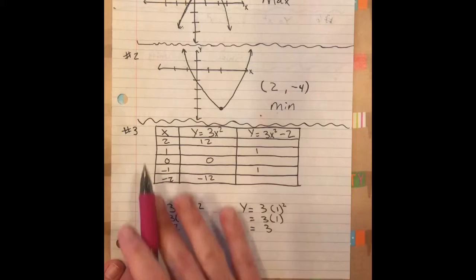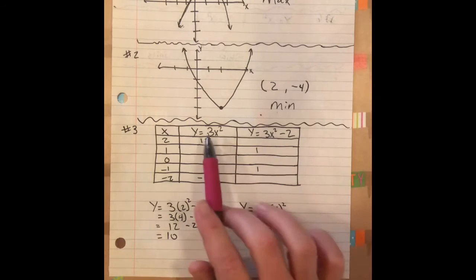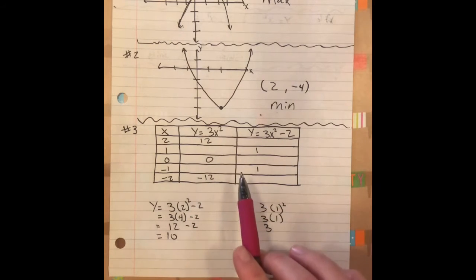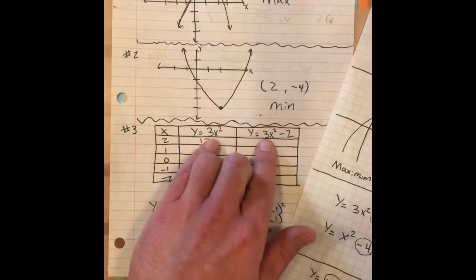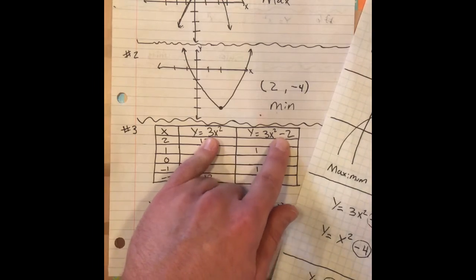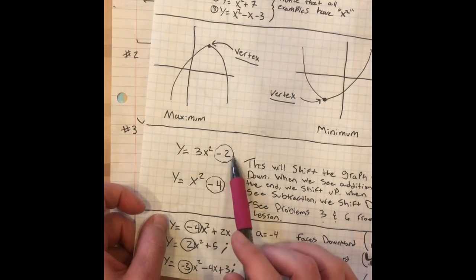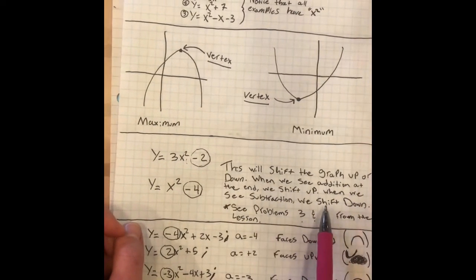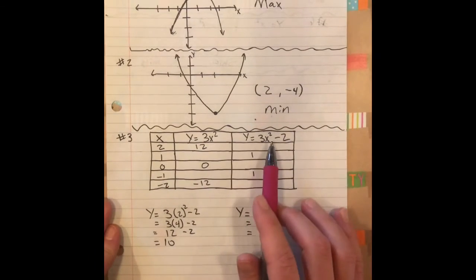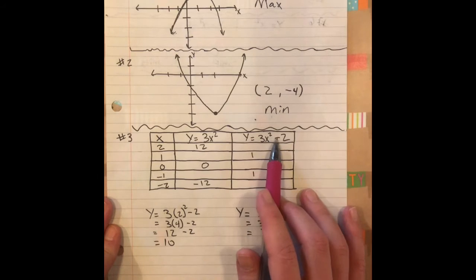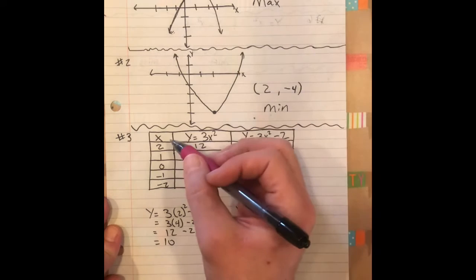Now, number 3. It gives you a graph, and it kind of talks about the difference between this function and this function. So what are the differences? If we look back on our notes, if you look at these 2 functions, what's the difference? We have a minus 2 here. So if we look at our notes, problem number 3, what does that minus 2 do? Well, it shifts it down. So as we go through and look at this, we should already know, hey, this one is this graph shifted down 2 units.